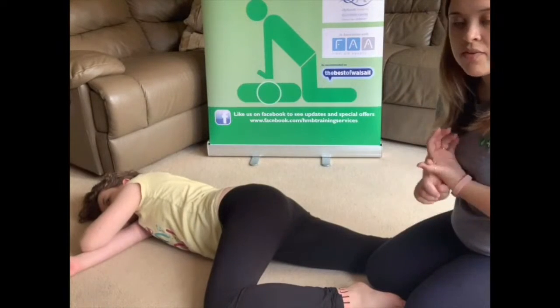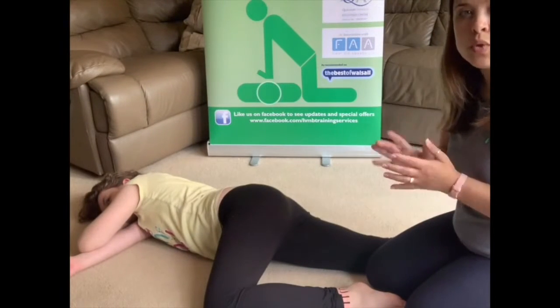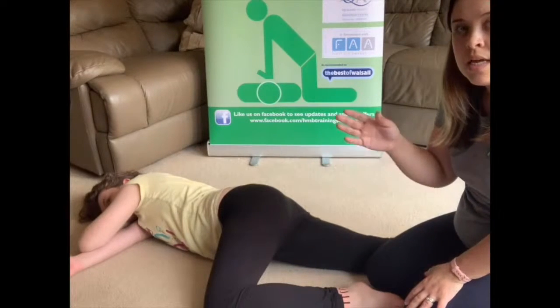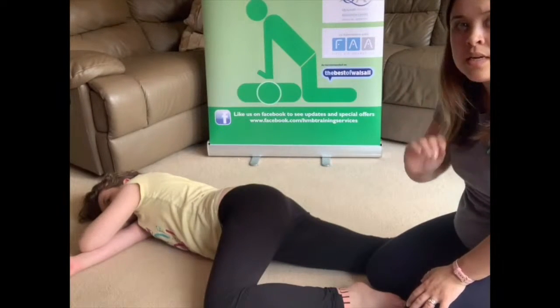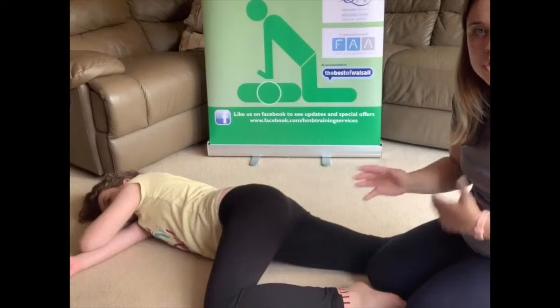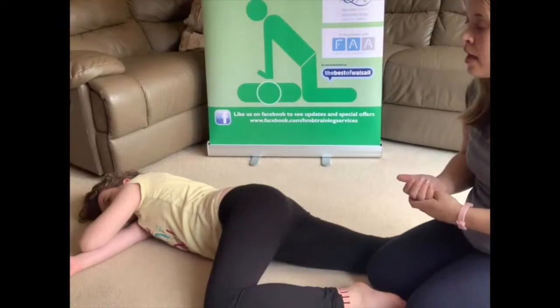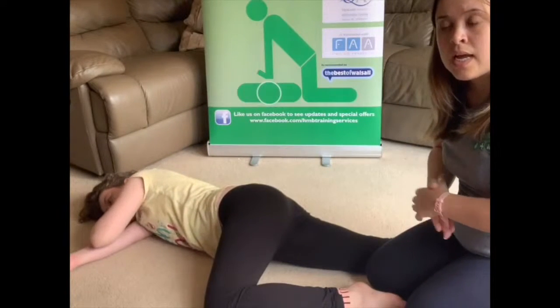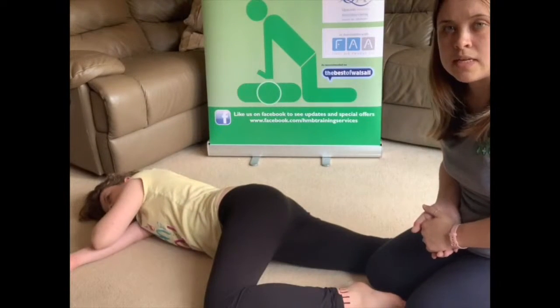So we're not going to check for danger, check response, and then go off and then come back down and check for the breathing. We're constantly sitting in front of them, checking the breathing and checking that they have good circulation. Then we will sit there until the ambulance arrives and check that the casualty is okay.